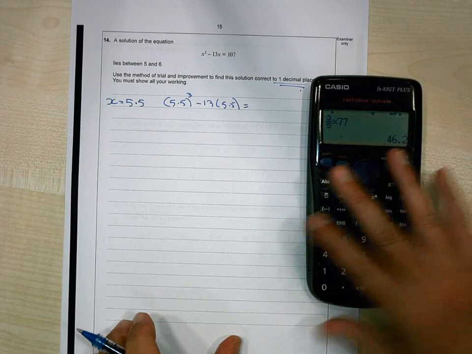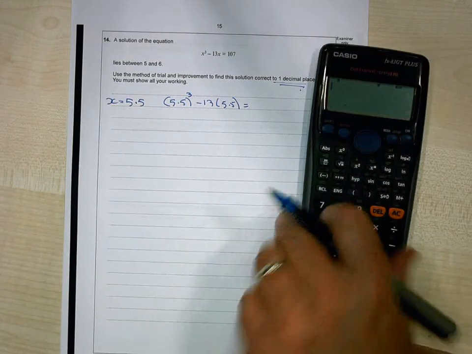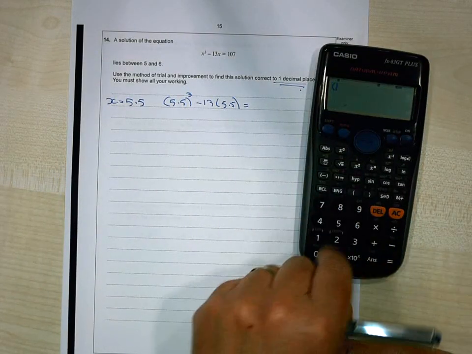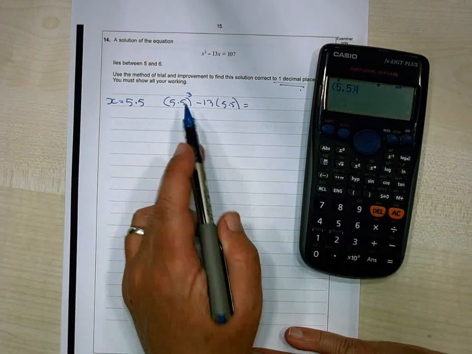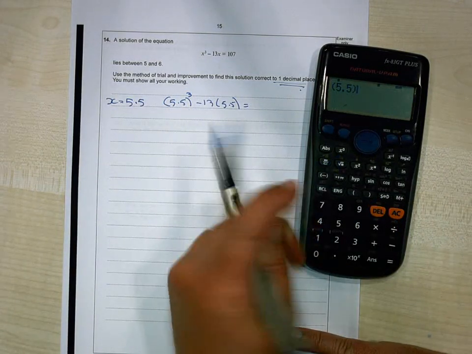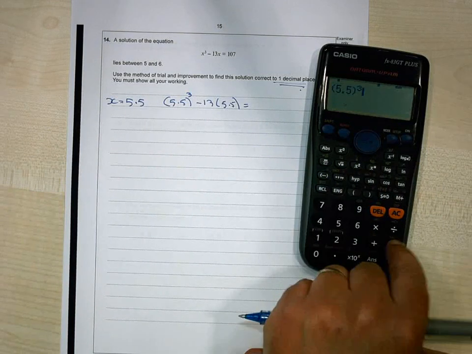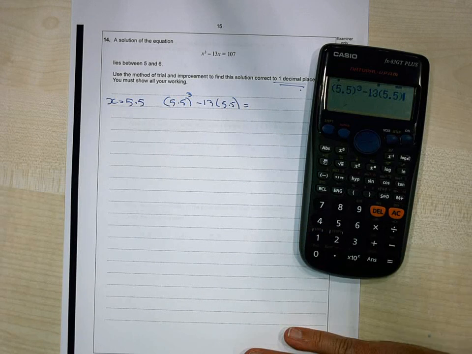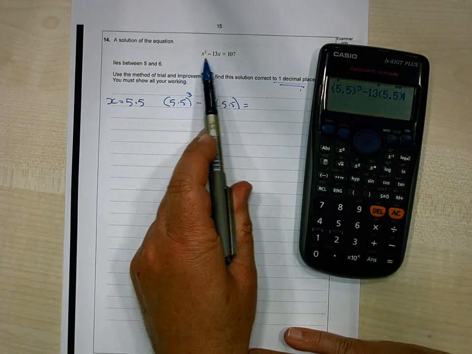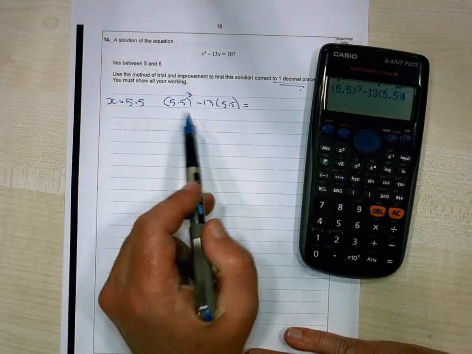And I work out what that is. I evaluate that. Careful that this is cubed, not squared, which is a different button. So I've rewritten x cubed minus 13x with 5.5.